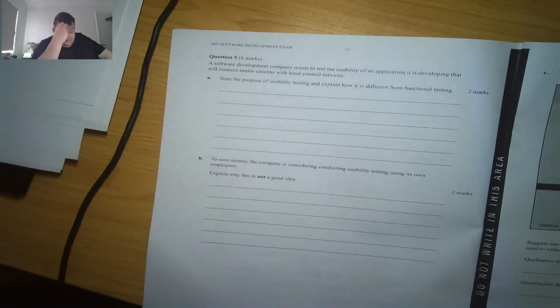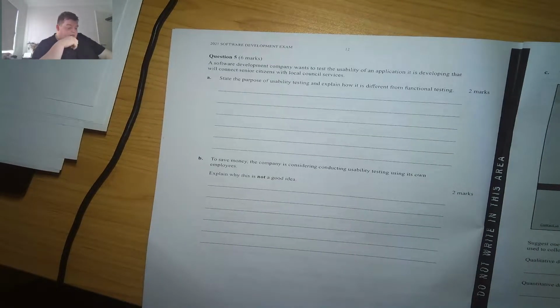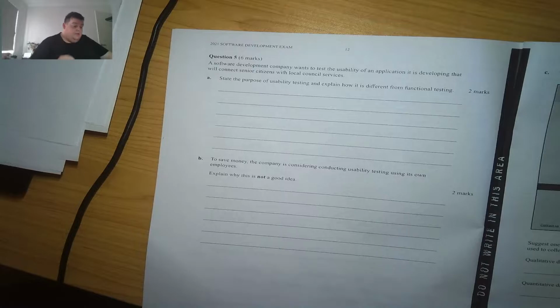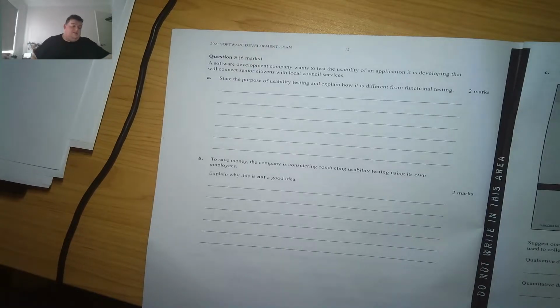All right, software development company wants to test the usability of an application it's developing in order to connect senior citizens with local council services. State the purpose of usability testing and explain how it's different from functional testing.